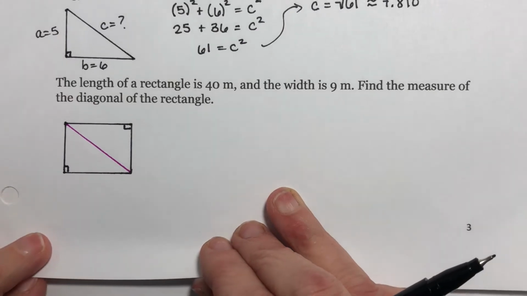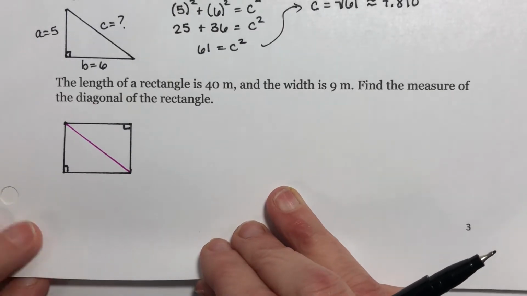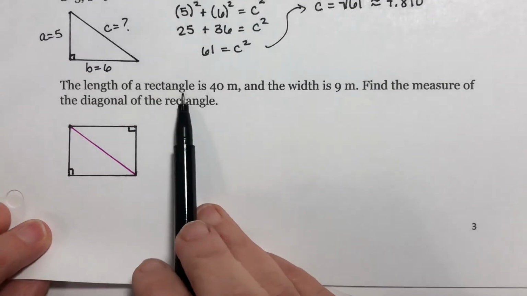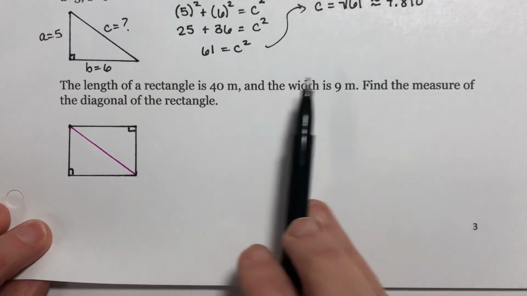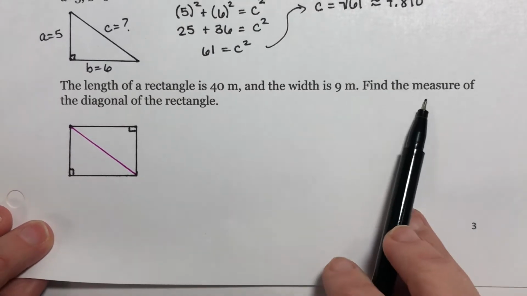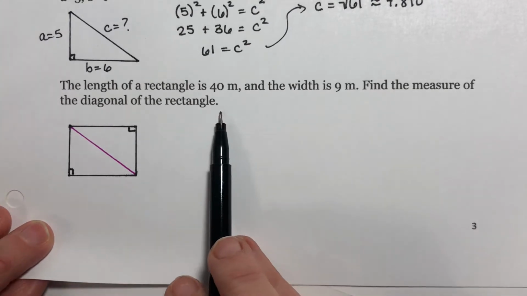This is section 8.1. This is part 5. We are told the length of a rectangle is 40 meters and the width is 9 meters. Find the measure of the diagonal of the rectangle.